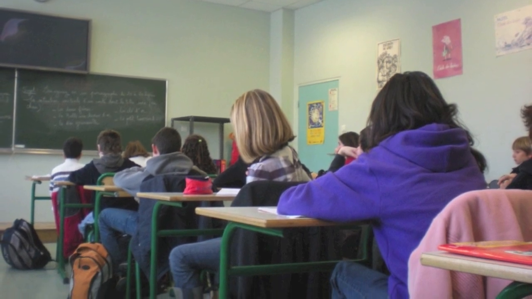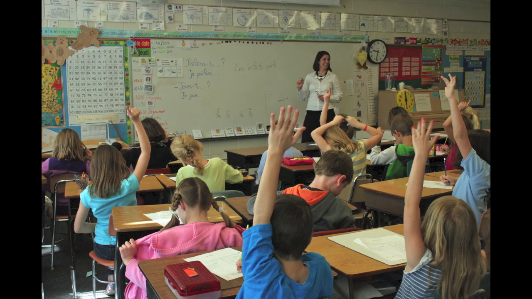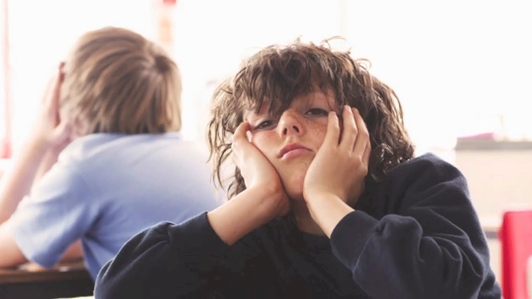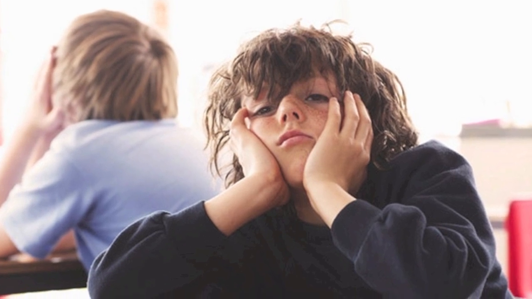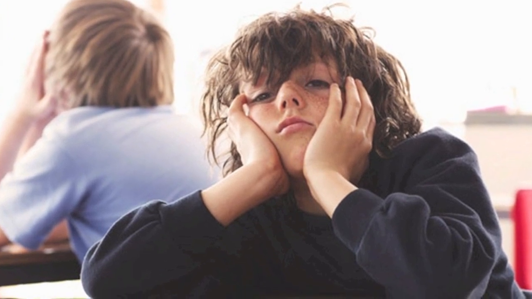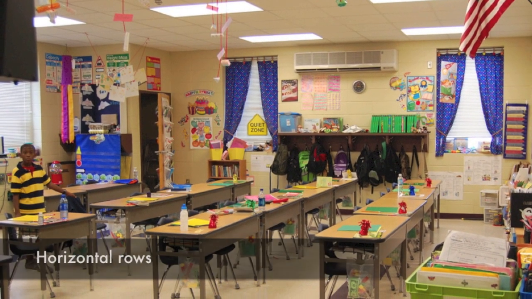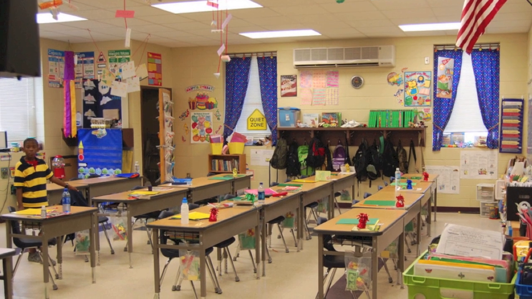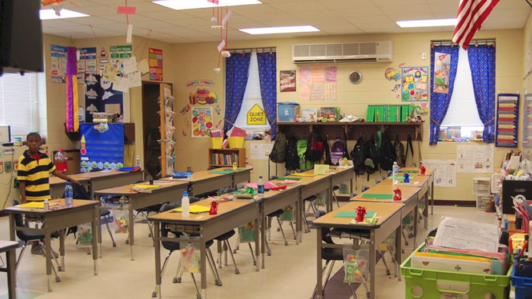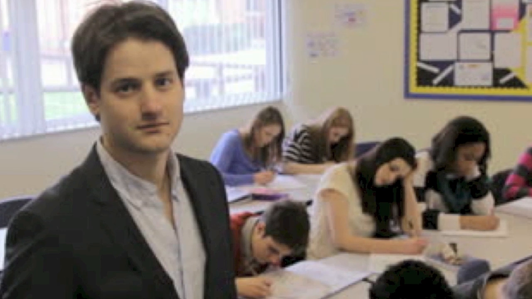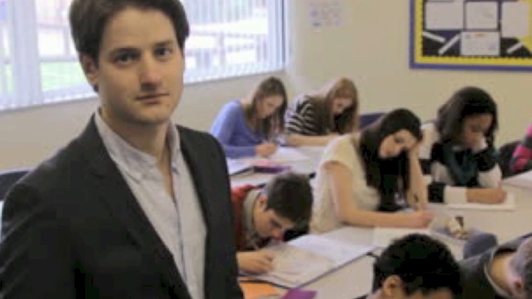I understand why many teachers choose this seating plan. Keep in mind the word of the day, learn. Is this the best plan for engaging students in learning? Or is this what we usually see in this type of setup? Not very inspiring, is it? So let's look at some alternatives. What about horizontal rows? Students are still facing the front, and there's still not much opportunity for students to interact. Again, the teacher at the front of the classroom is the main focal point. So let's take a look at another option.